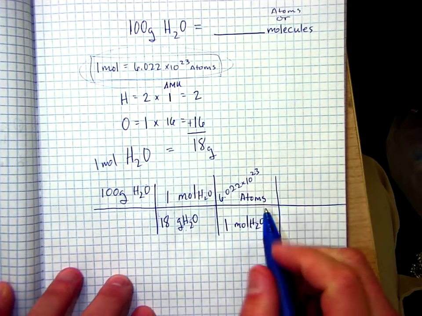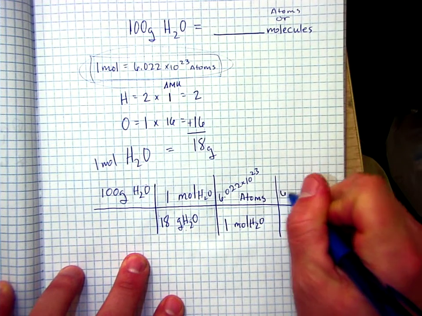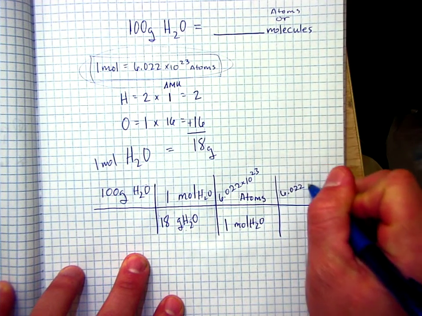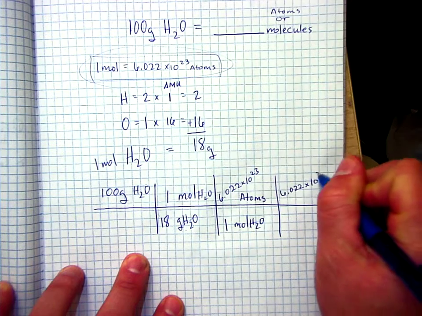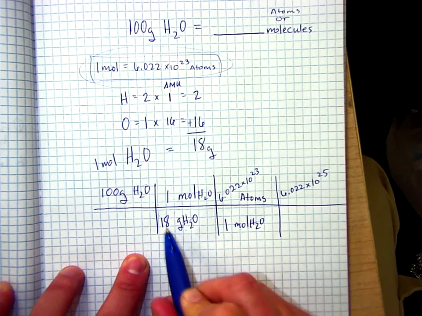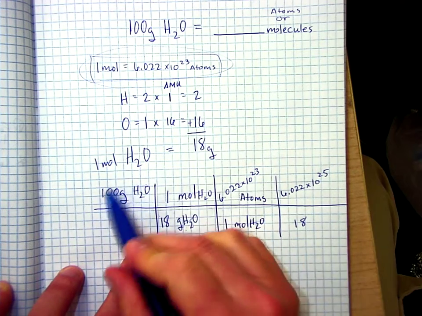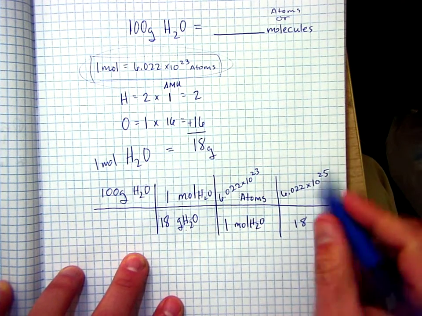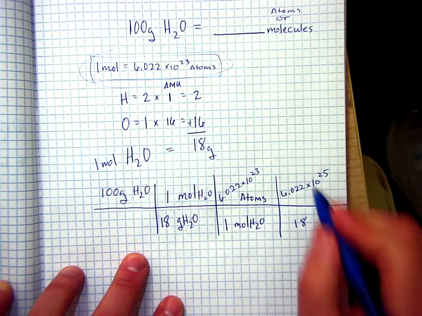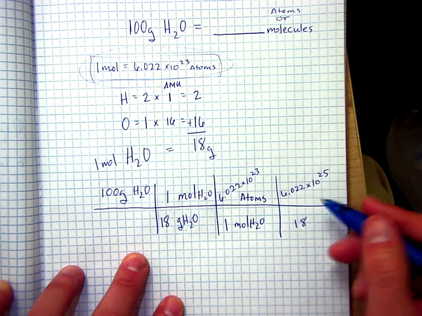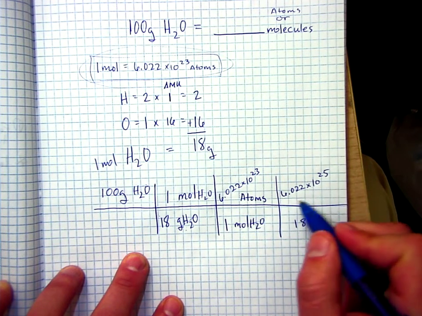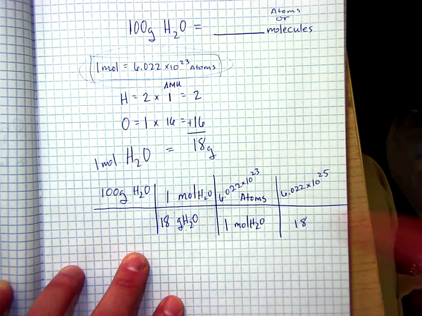I multiply along the top, and I get 6.022 times 10 to the 25. 18 times 1 is 18. Notice it's 25 because of the 100. If you don't understand exponential numbers, watch a video on it or come ask me, but all it is is typing in that number, hitting your exponent button, and typing in 25.